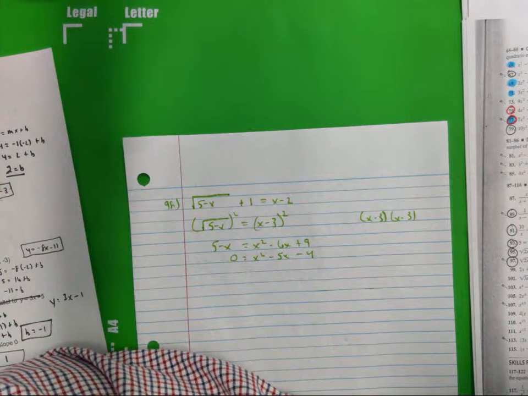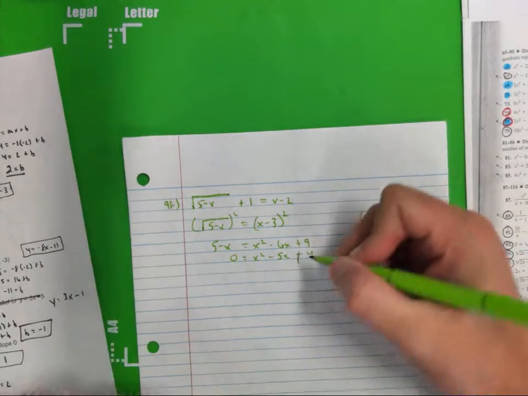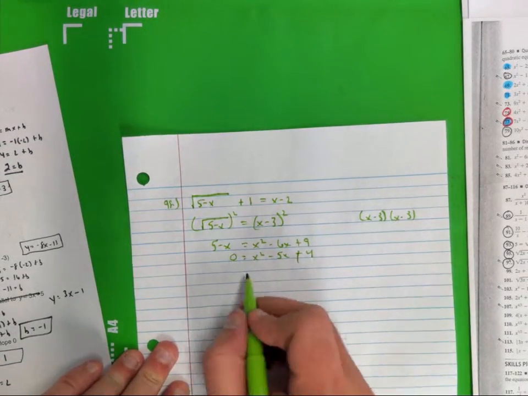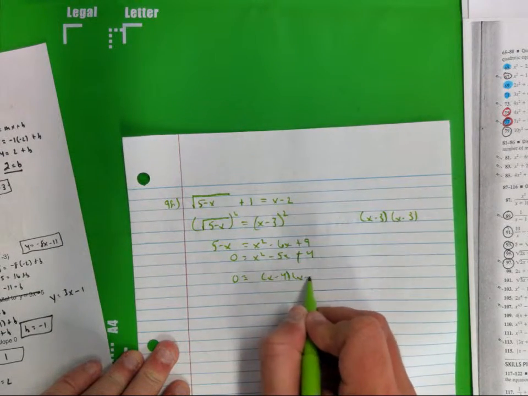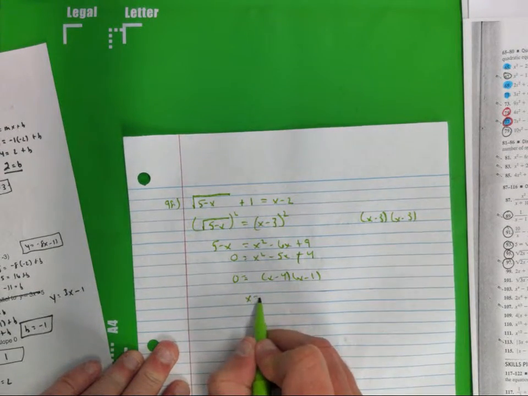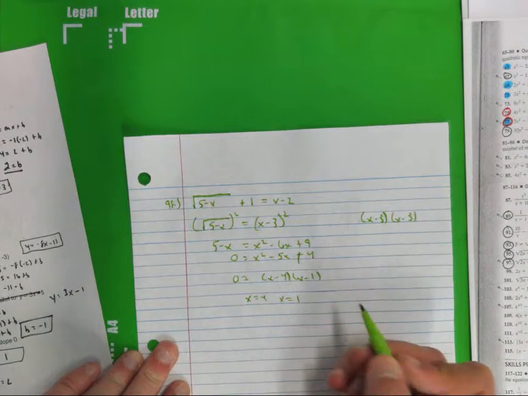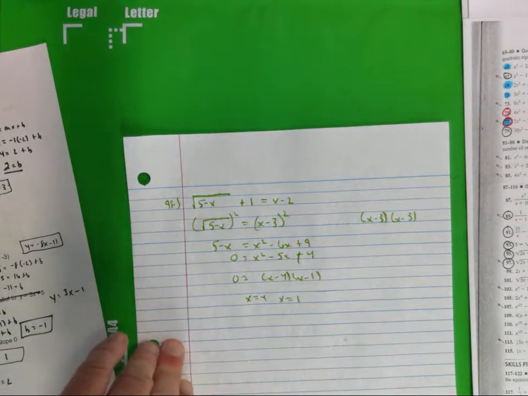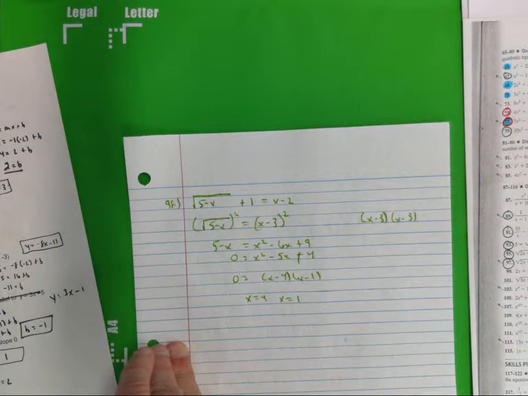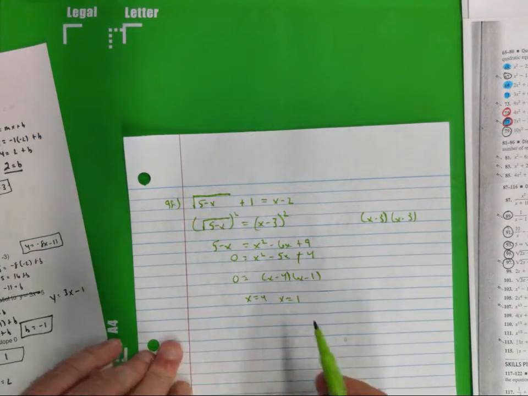Can't fast for that, can we, Nick? That's right. I'm supposed to say something. Okay. Yep, because the 5 comes over. That's okay. Gotcha. 0 equals x minus 4, x minus 1. So you get x equals 4, x equals 1. Go back and plug it in. Now, when you solve quadratics, do you plug it back in? No. Only on radical and rational.